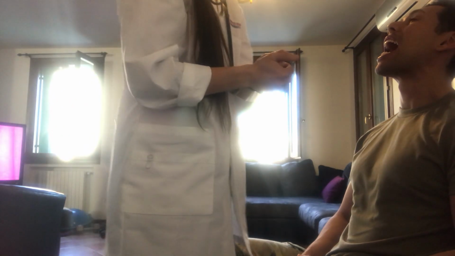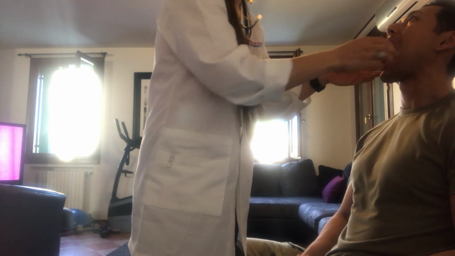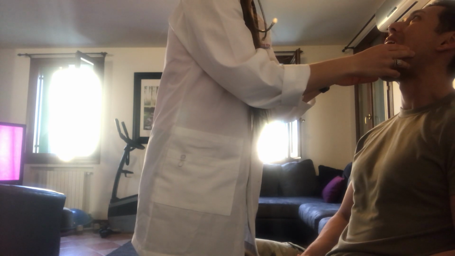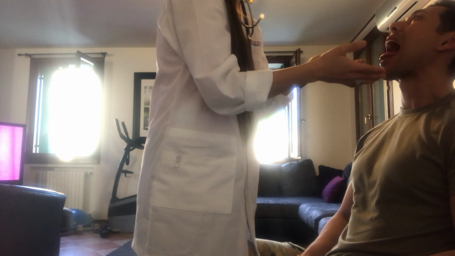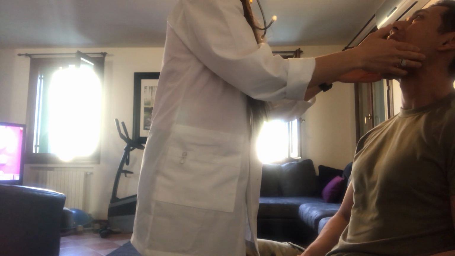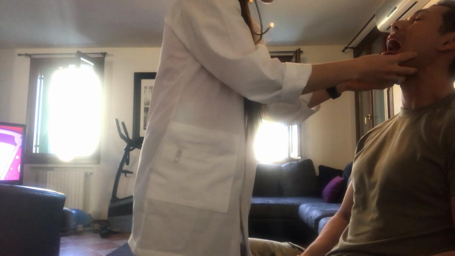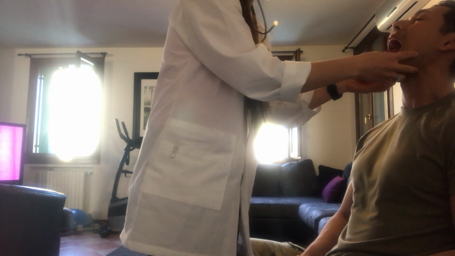Now I'm going to inspect his tongue. I see a small papilla present. I don't see any protrusion. The tongue is midline, and in size, it's not big. It looks medial.